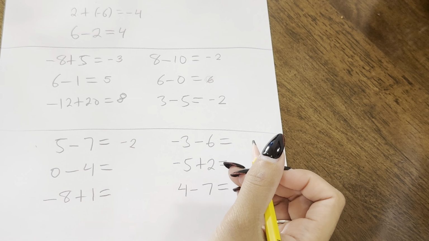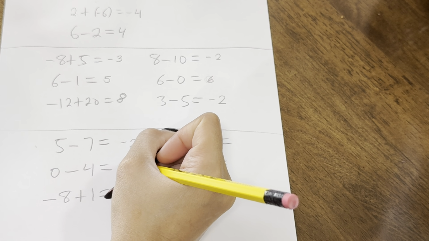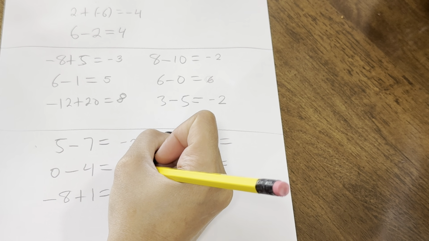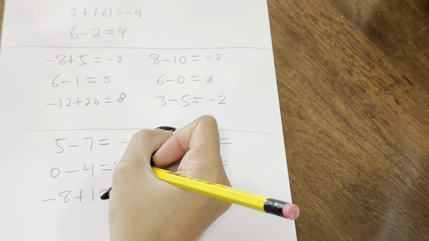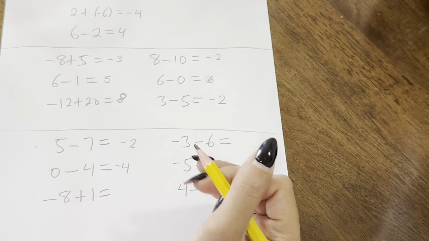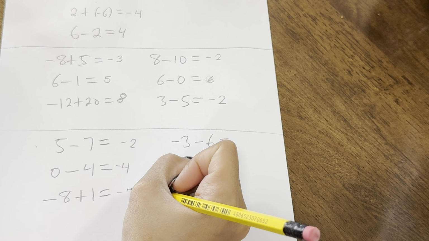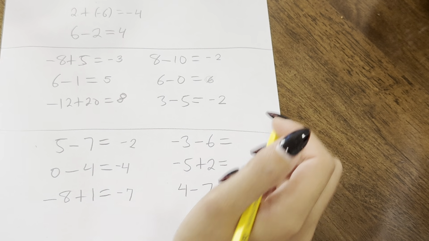Negative 2, good. Good work. 4, but it would be negative. Correct. Because the 0 goes away, it doesn't matter. Very good. Yes, you got it. Good.